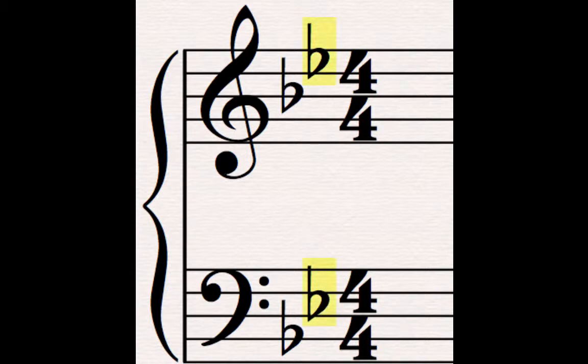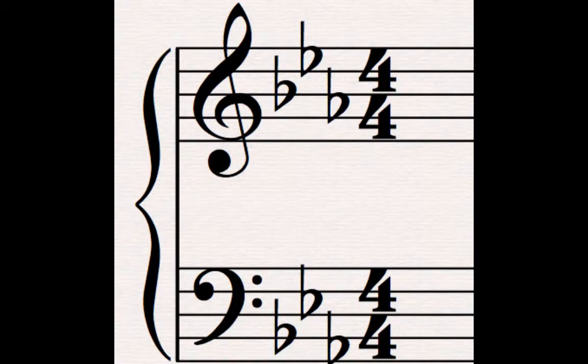And to figure out what key we are in with flats, we look at the next to the last flat. The next to the last flat is B flat, so that's what key we're in. Now, we add flats in a series of fourths. E flat was a fourth up from B flat. So we add A flat, the next to the last flat is E flat, so that makes this the key of E flat major.